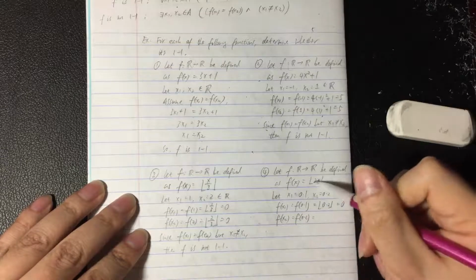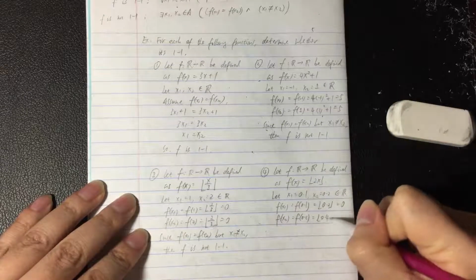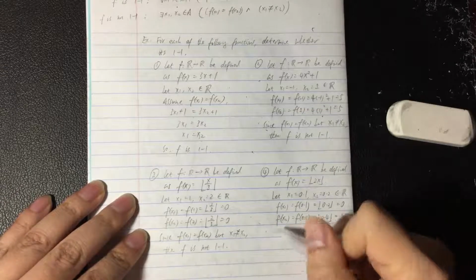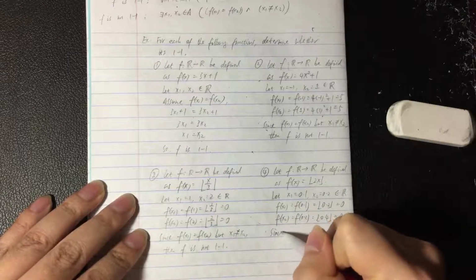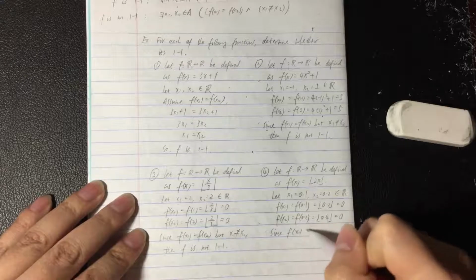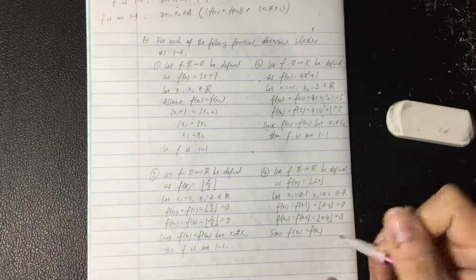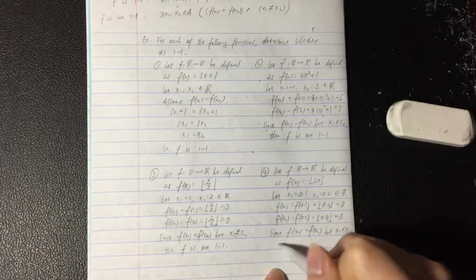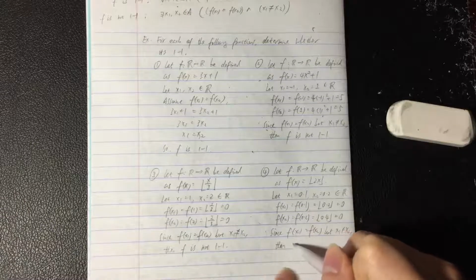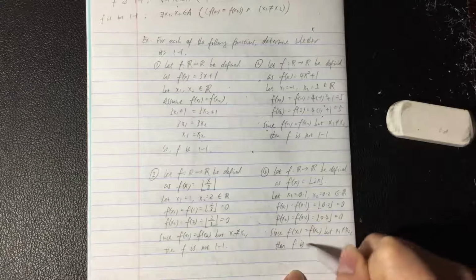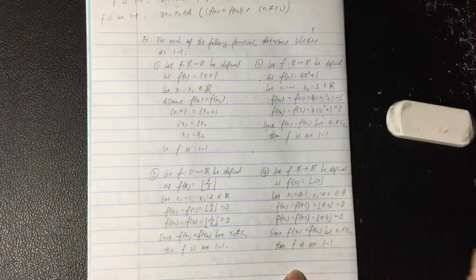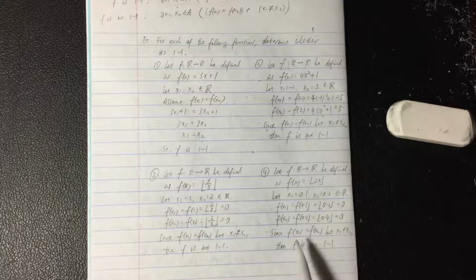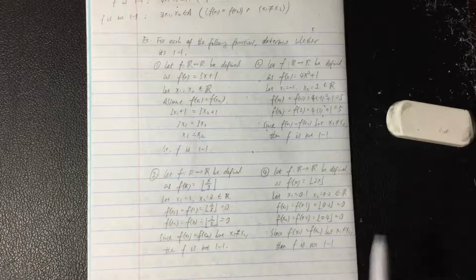If I substitute 0.2, I have floor function of 0.4, which is also 0. Since f of x1 equals f of x2, but x1 is not the same as x2, we can say that f is not one-to-one. If f assigns two different elements in the domain to the same element in the codomain, f is not one-to-one.